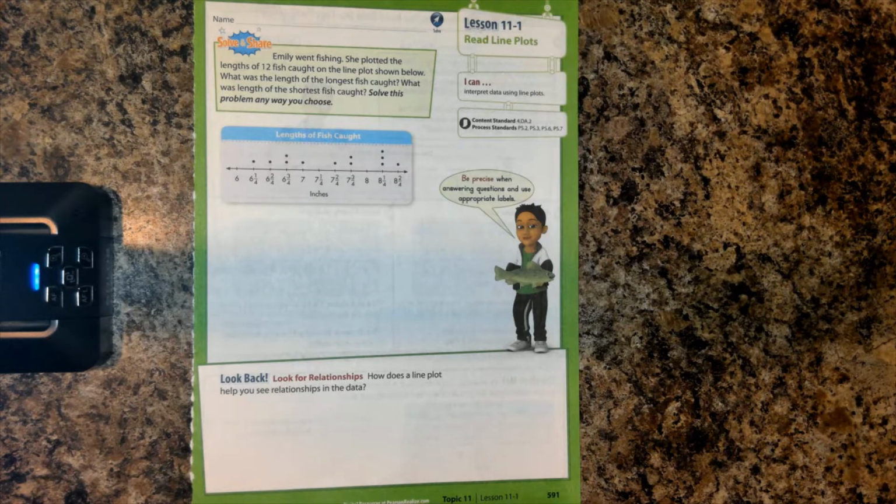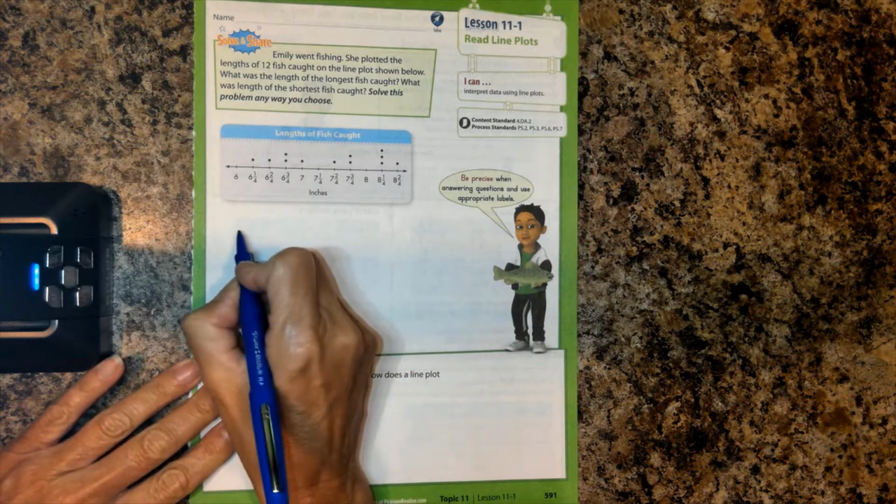1, 2, 3. Emily went fishing. She plotted the lengths of 12 fish caught on the line plot shown below. What was the length of the longest fish caught? What was the length of the shortest fish caught? Okay, and you're going to need to use our line plot in order to see this. Now, the first question they ask was, what is the length of the longest?